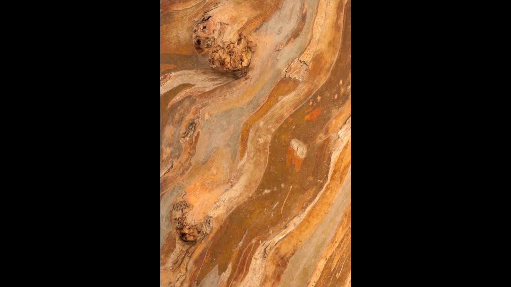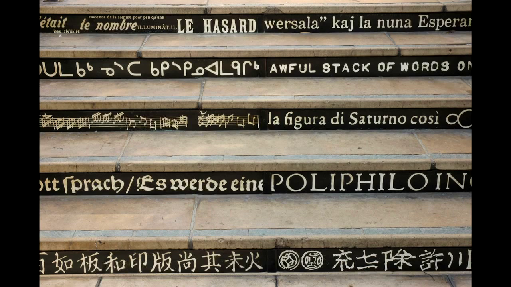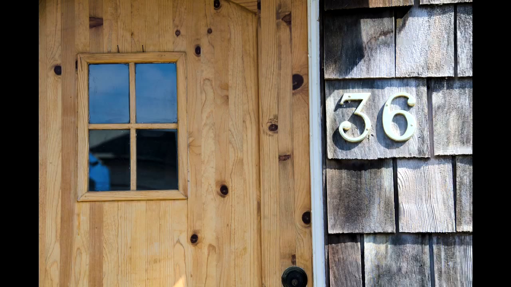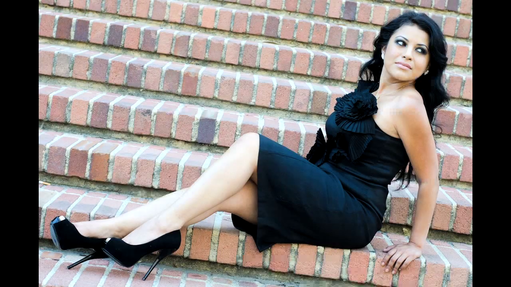I would also recommend you to pay attention to different patterns or textures. Patterns by themselves can create very interesting compositions. They can also be used as an interesting background for your subjects.